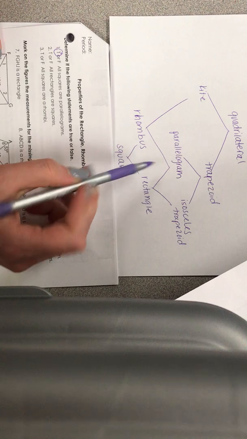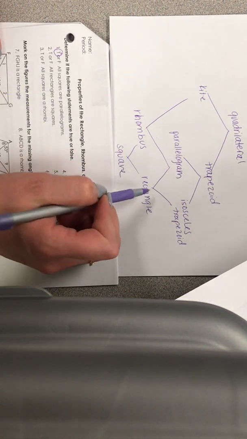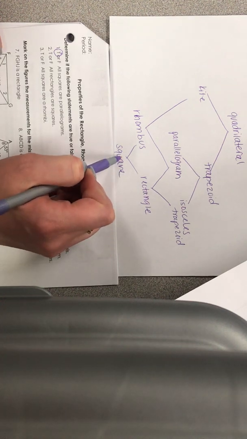So the first part of this video is to explain the true and false questions at the top of the page, and I went ahead and copied the quadrilateral family tree to help us go through whether these are true or false. So all squares are parallelograms. Now, since square is below parallelogram, that is a true statement. All squares are parallelograms.